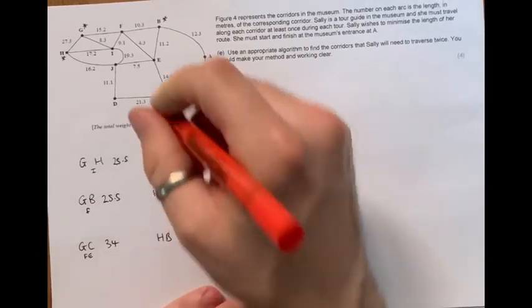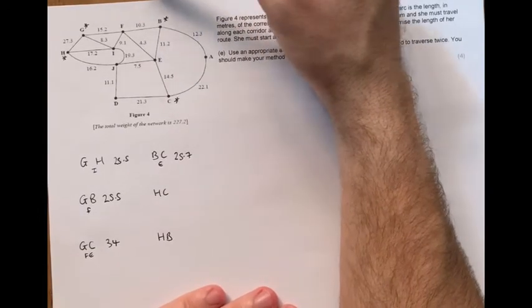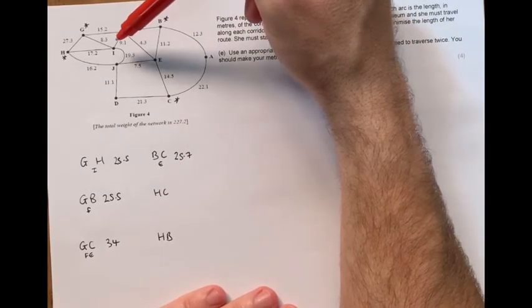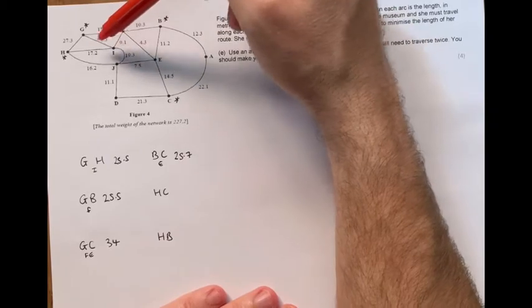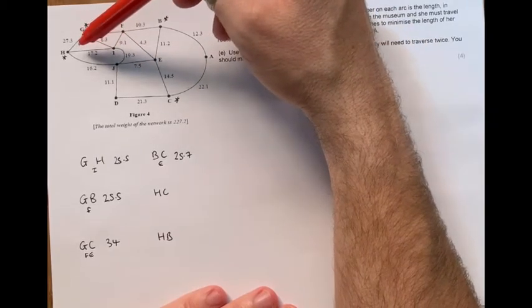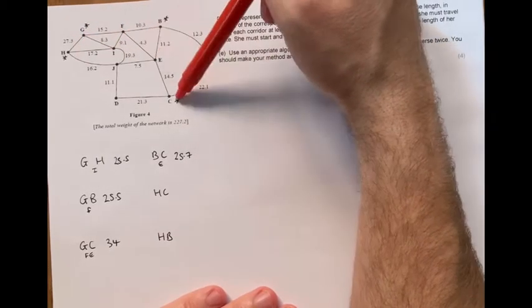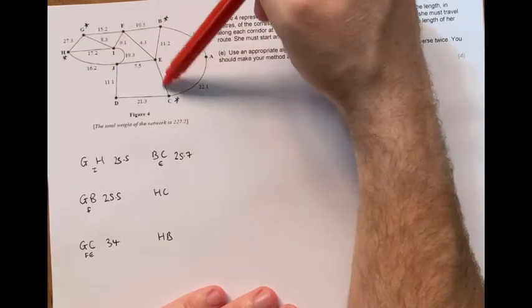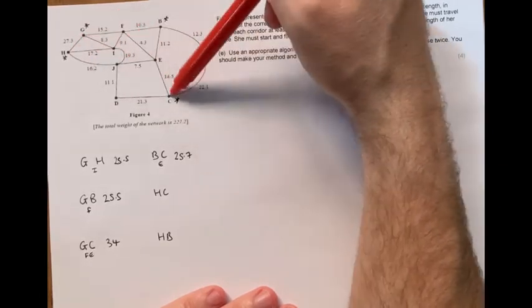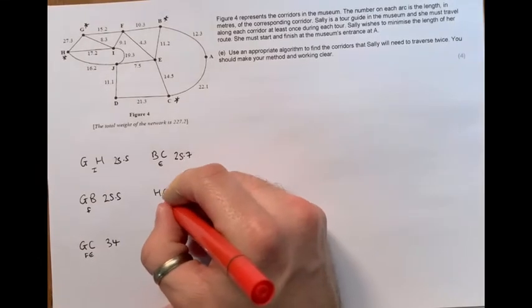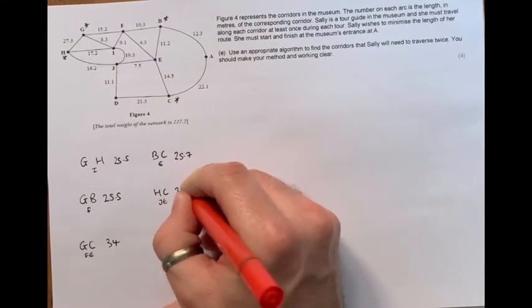25.7. HC. Lots of ways of doing this, but I think the quickest way is to go through JE. So try your different possibilities, but I think that's the quickest. 36.2.